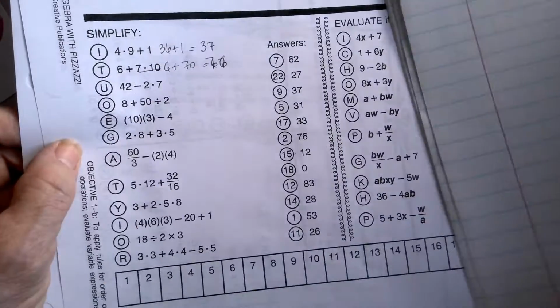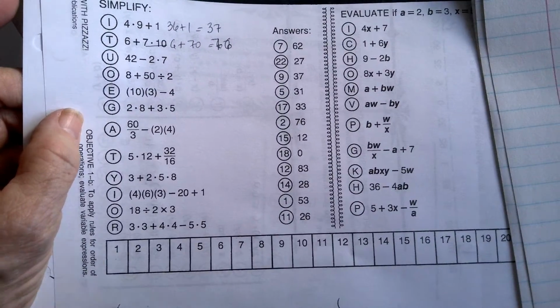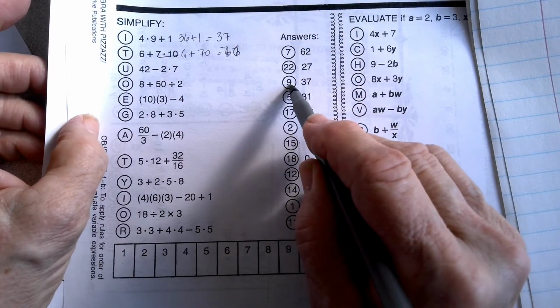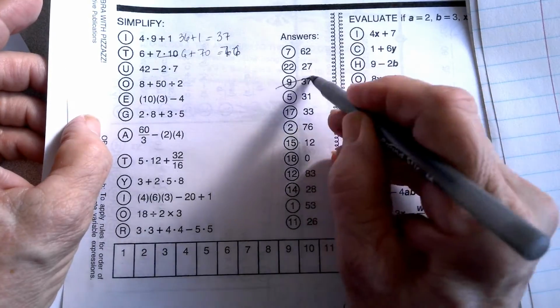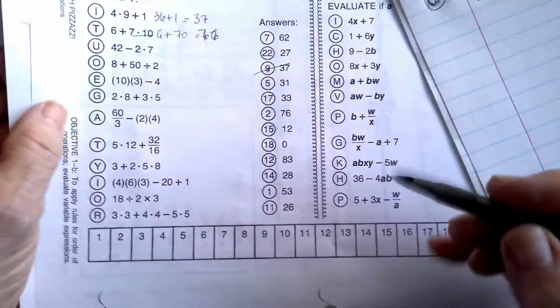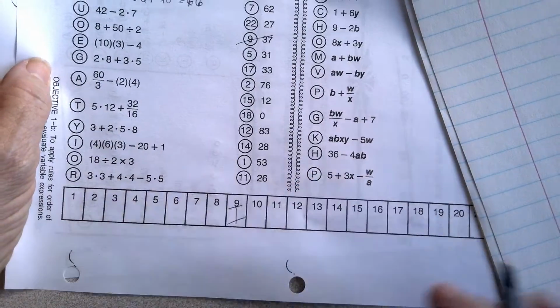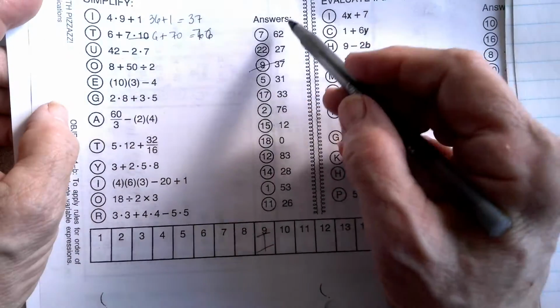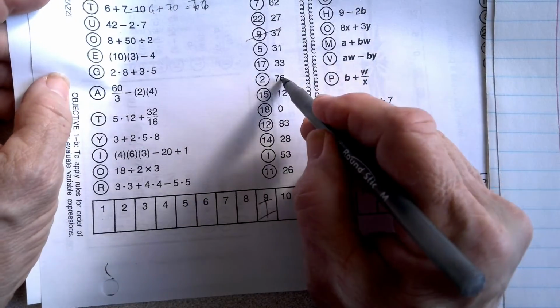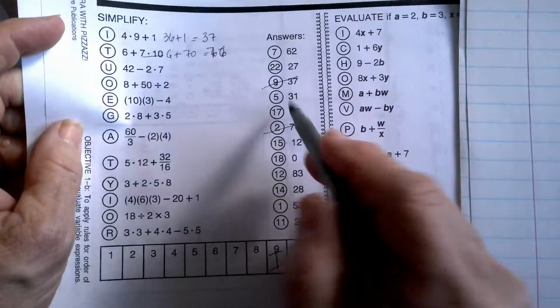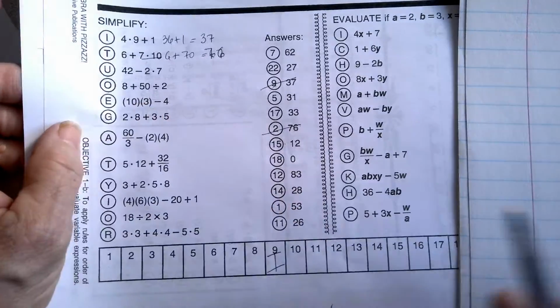Then find your answer. How do you do this? Where this 37 is 9. So that 9 is going to get the letter I. The next one, 76, is a 2. So that 2 is going to get the letter T.